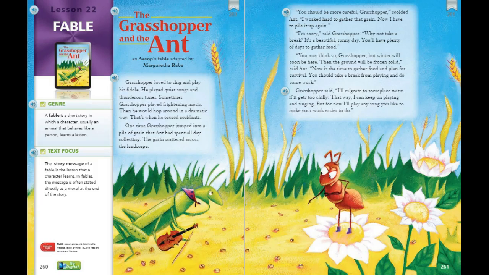We are going to compare text today using the fable The Grasshopper and the Ant. This is found on page 260 in your student book. This is a fable, and a fable is a short story where a character, usually an animal, that behaves like a person, learns a lesson.